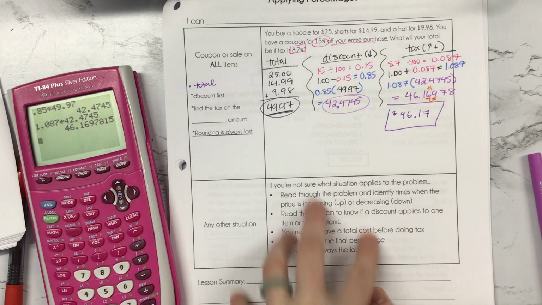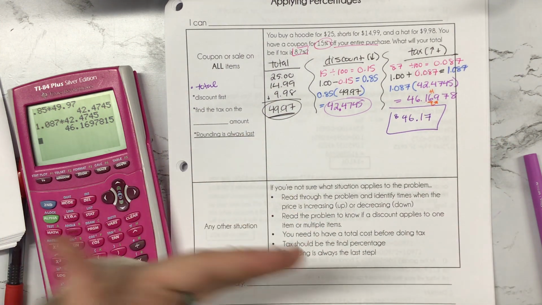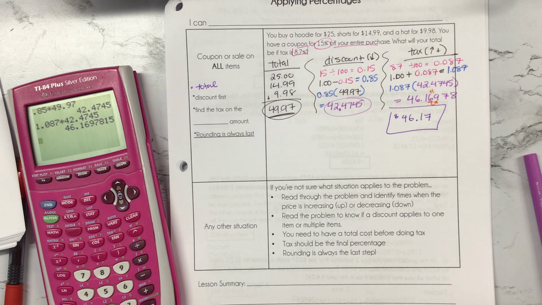And then down here is just like some blurb. If you're stuck, try this process, read through. When is the price going up? When is the price going down? Meaning, do I need to add or subtract? Does the discount apply to one thing? Does the discount apply to everything? And then tax is always going to be the last calculation before you round.